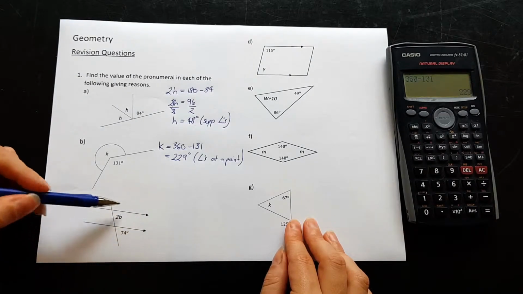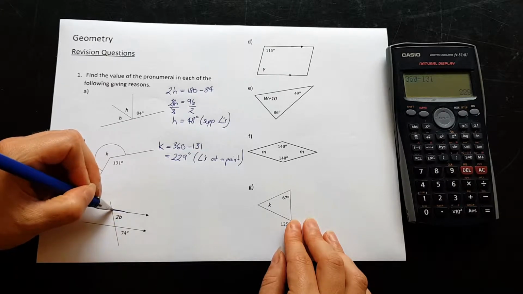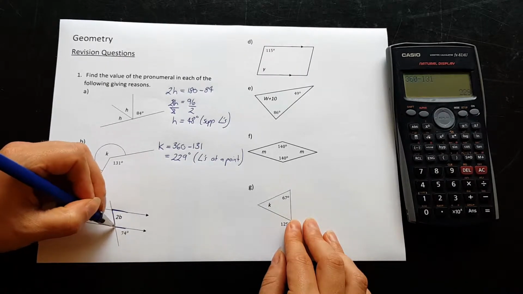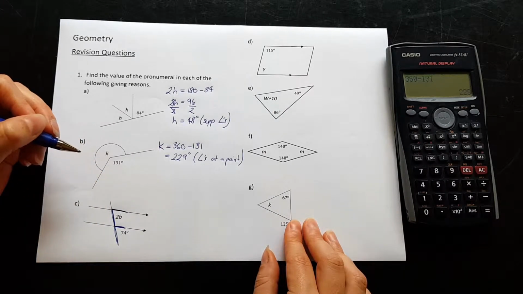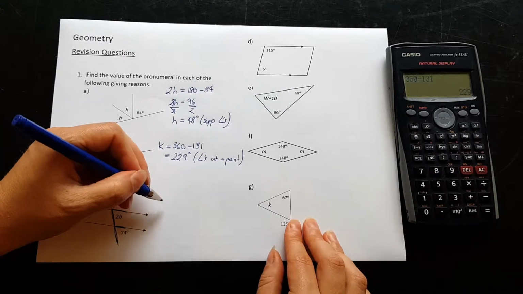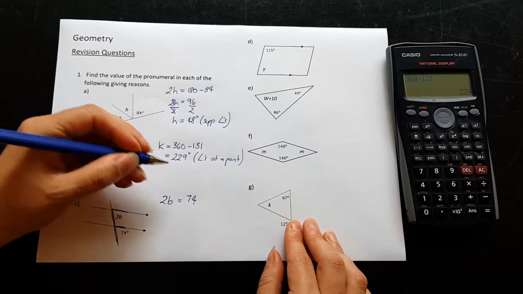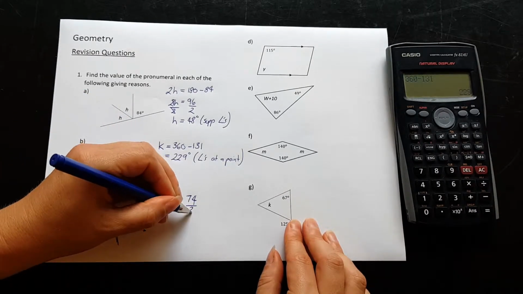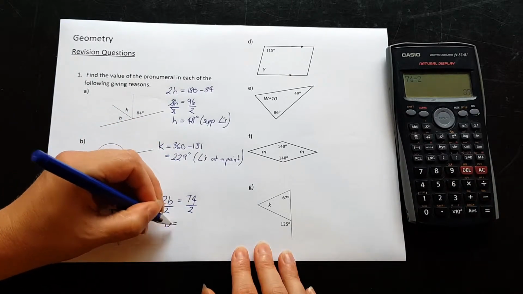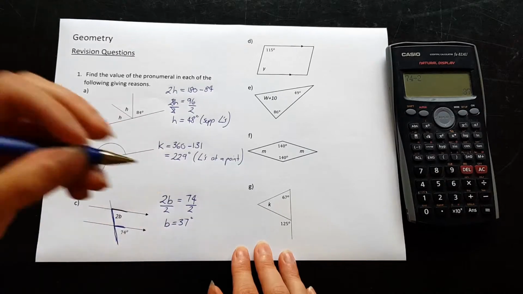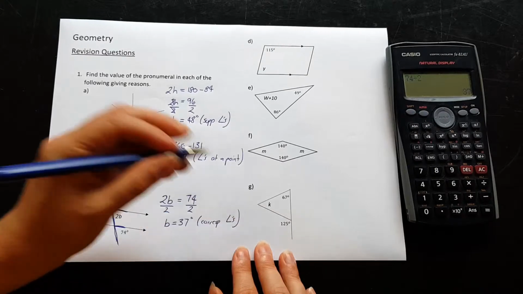C, we have some parallel lines. Which of the 3 rules are we going to be using for this question? Well, that angle and that angle form an F. So that is corresponding angles and they are equal. So 2b is equal to 74 degrees. I'll divide by the 2 to get rid of that. 74 divided by 2 means that we get 37 degrees. And then we write corresponding angles for our reason.